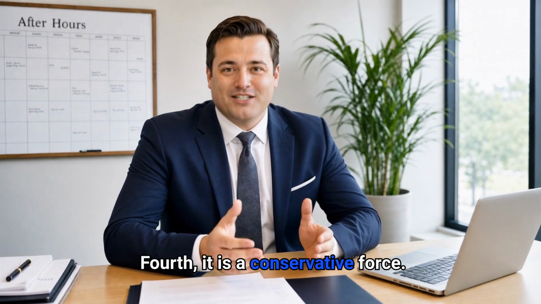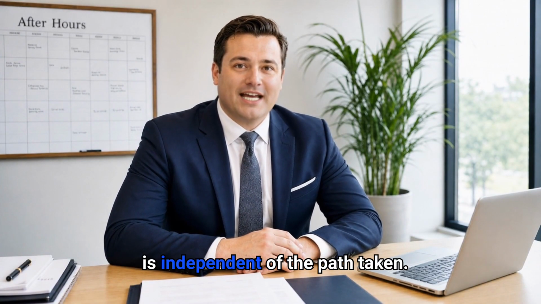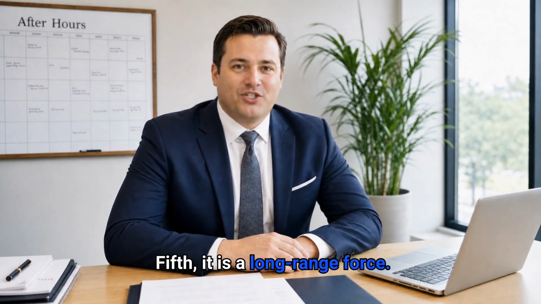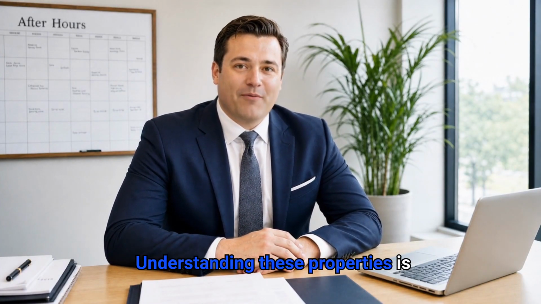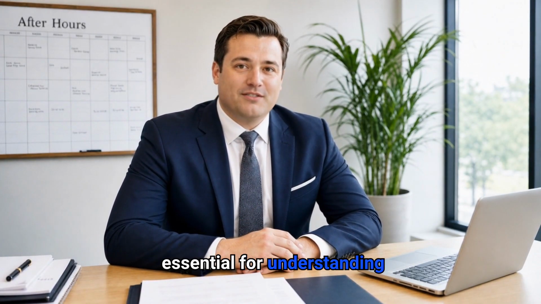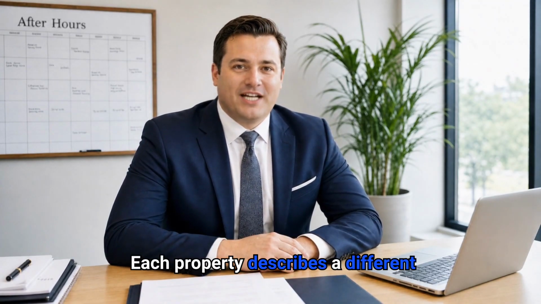Fourth, it is a conservative force. The work done by the electrostatic force is independent of the path taken. Fifth, it is a long-range force. It acts over infinite distances. Understanding these properties is essential for understanding electrostatic interactions. Each property describes a different aspect of the electrostatic force.